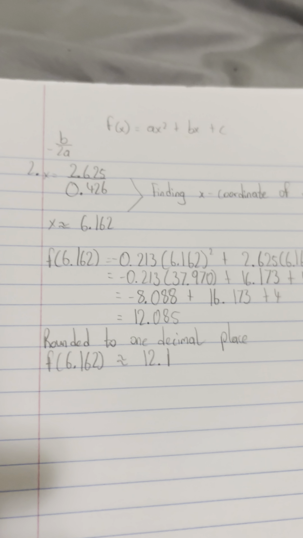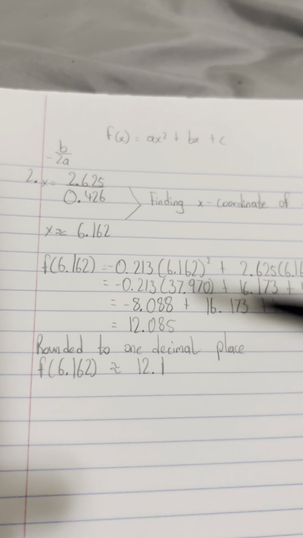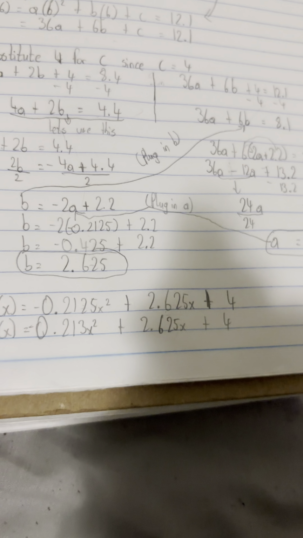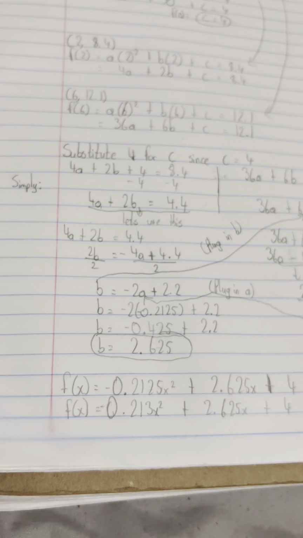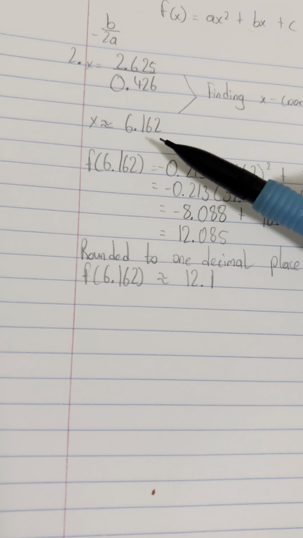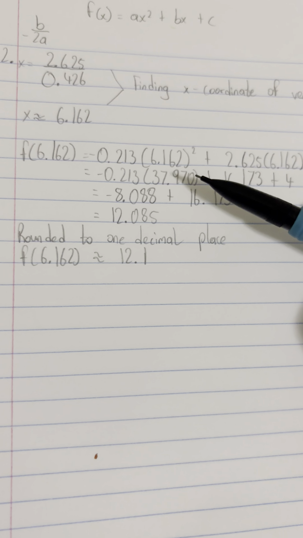And then same thing here. When you get that, I'm going to use the equation you got from your first answer, this whole thing down here, when you find all your a, b, and c and you plug it in. And then plug in what you found here for the x, for all the x in your equation.